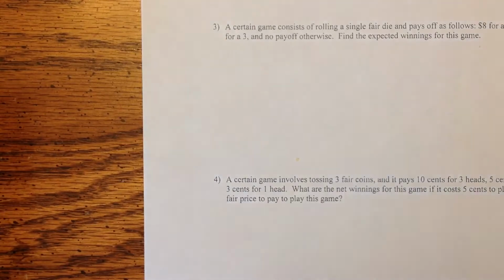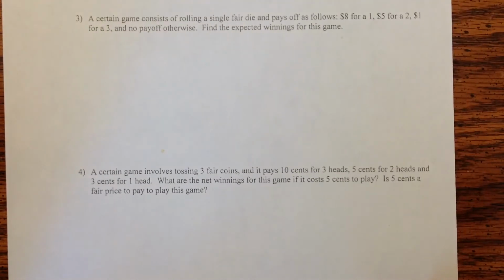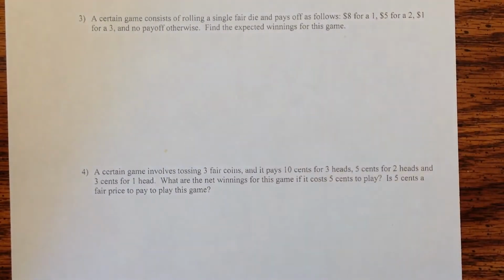Now we're going to get into problems that require us to build our own tables. So we're going to play a game consisting of rolling a single fair die. And this is what happens. If we roll a 1, we get $8. If we roll a 2, we get $5. If we roll a 3, we get $1. And if we see any other number, we get no money at all. So we want to find the expected winnings for this game.